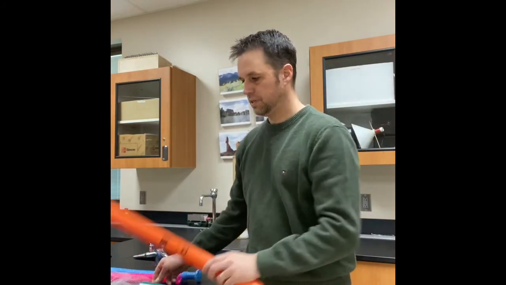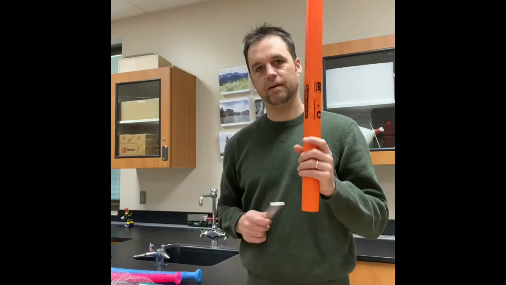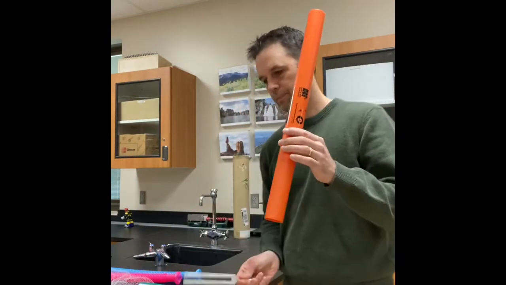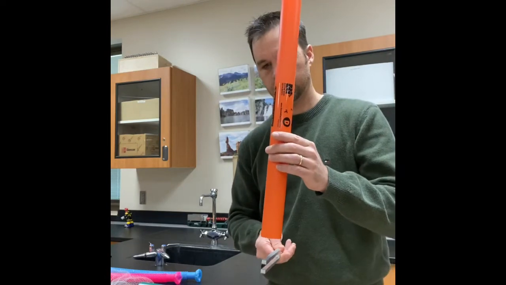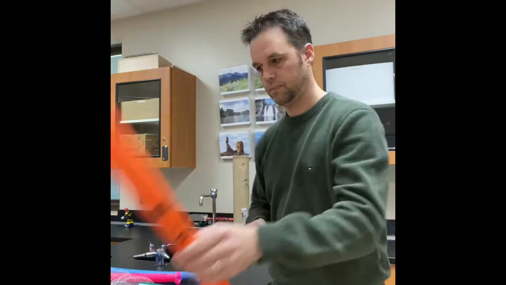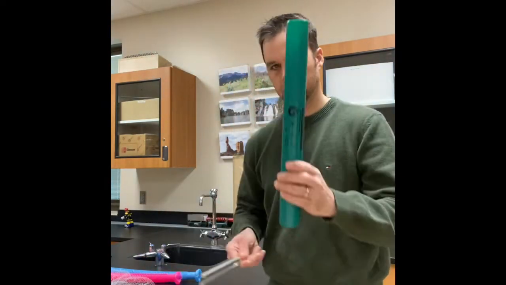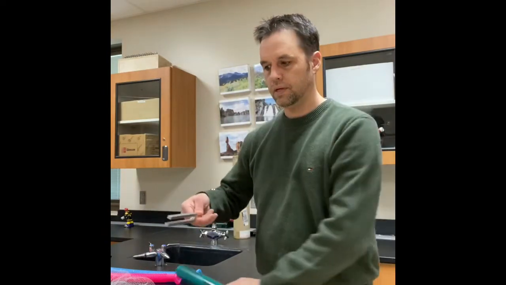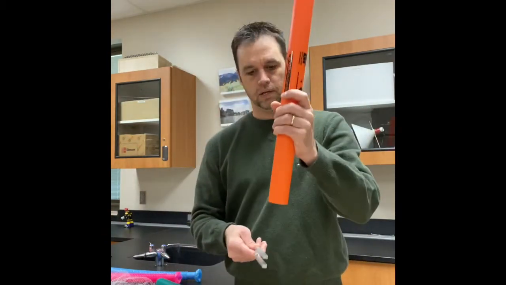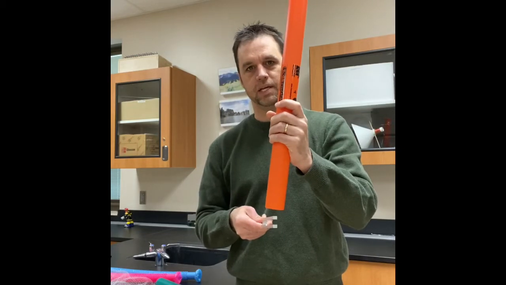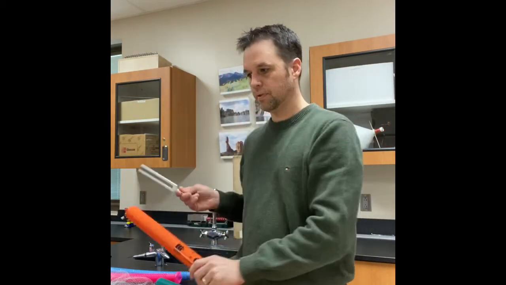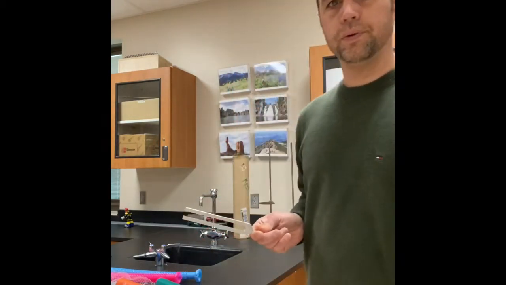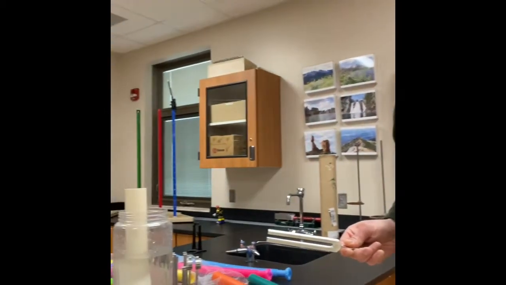If I want to use a tube of this length, I need to have a lower frequency. Each frequency will only resonate tube lengths that match that natural frequency. These are open tubes, but I can also do this with a closed tube.